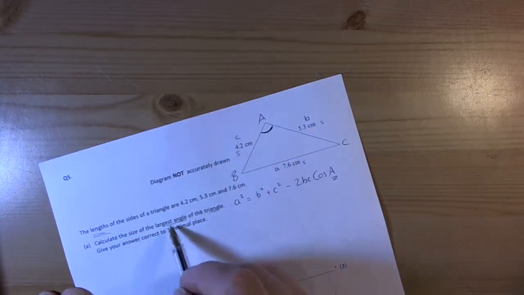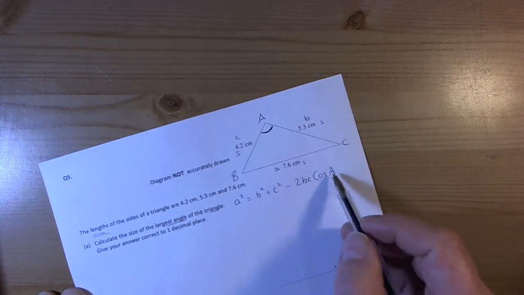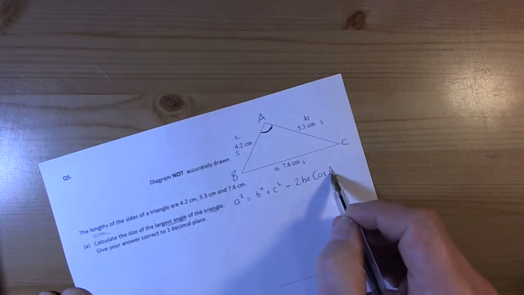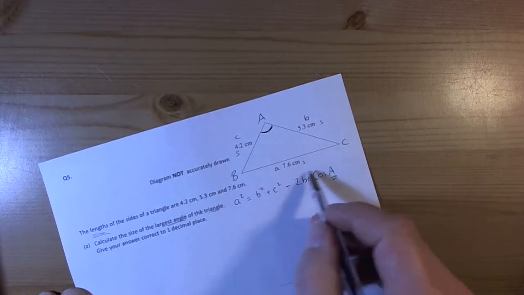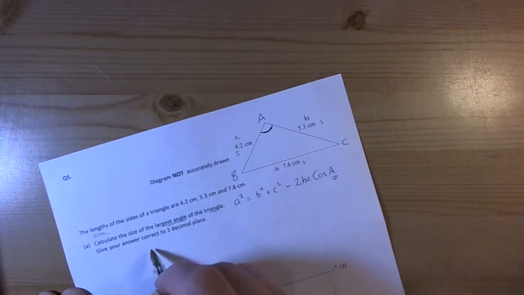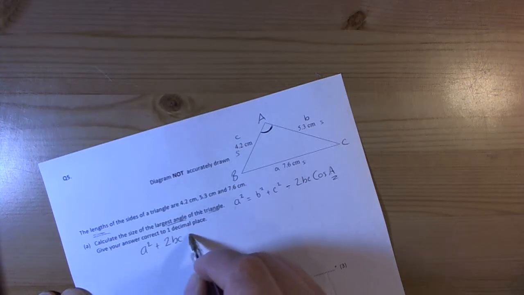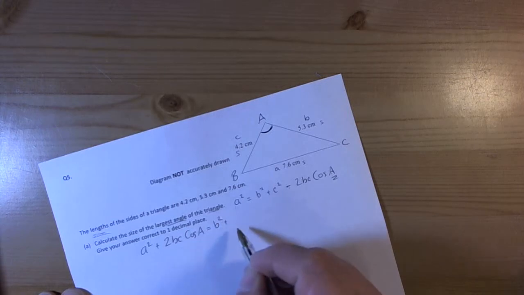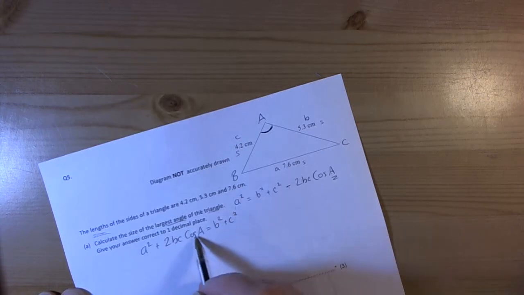The question here wants the angle, so we need to rearrange this first. At the moment there's a negative sign involved with the angle, so the best thing to do is make that positive by changing it to plus on this side. So we have a squared plus 2bc cos of a equals b squared plus c squared. And now we just move everything away from the a and do the inverse cos.